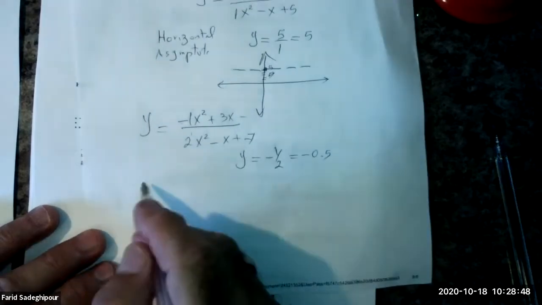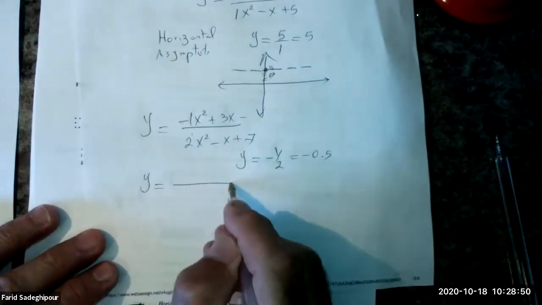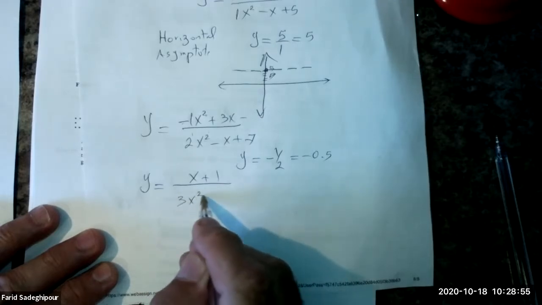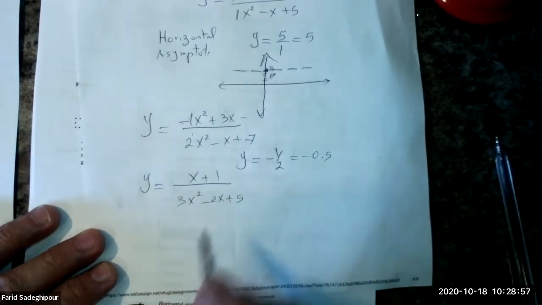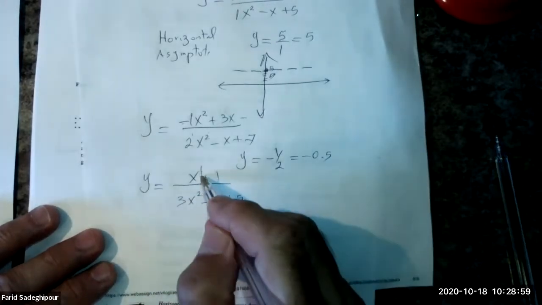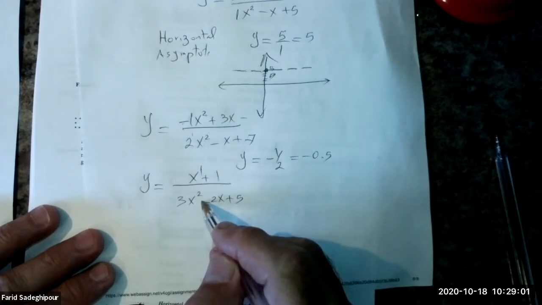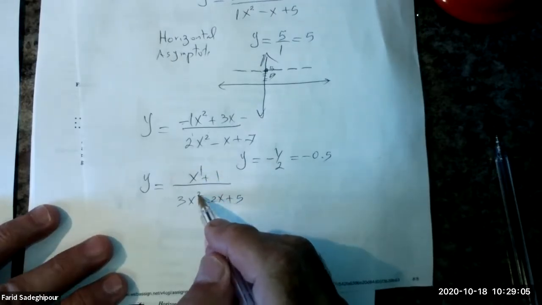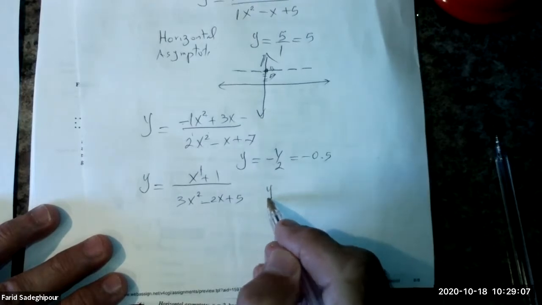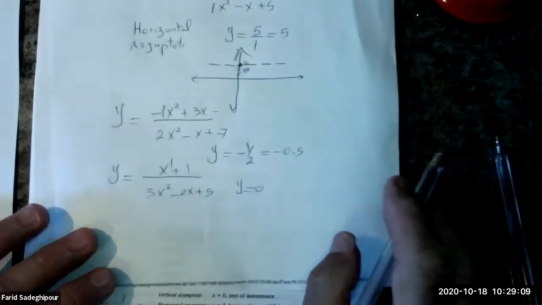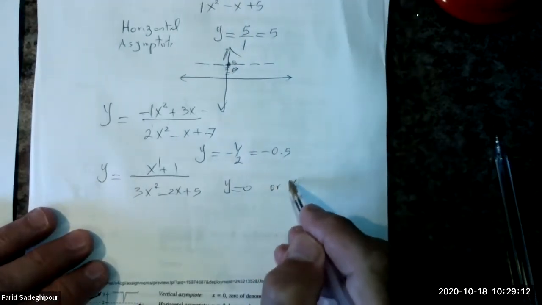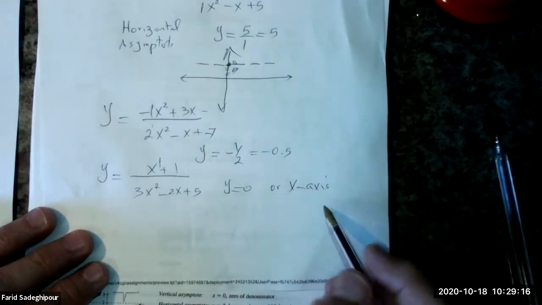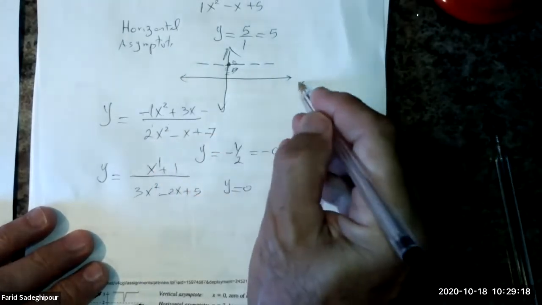Now, what if the power at the top is lower than the one at the bottom? If this one is lower, then y equals 0, or the x-axis, is your horizontal asymptote, which is this, the x-axis.